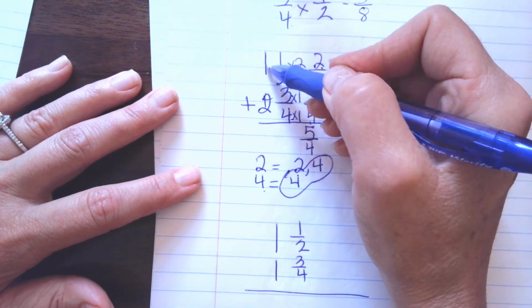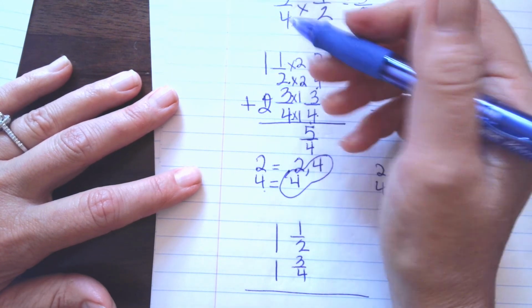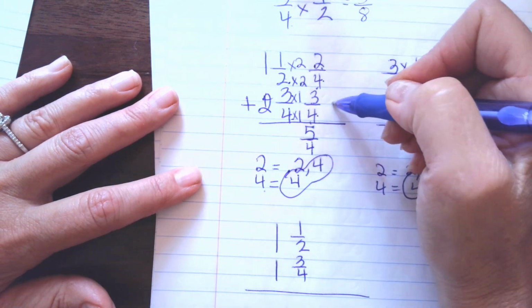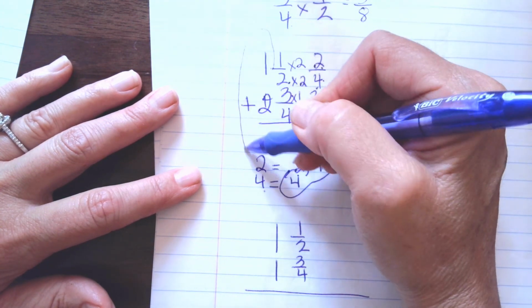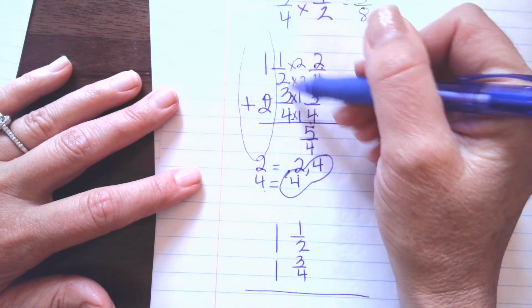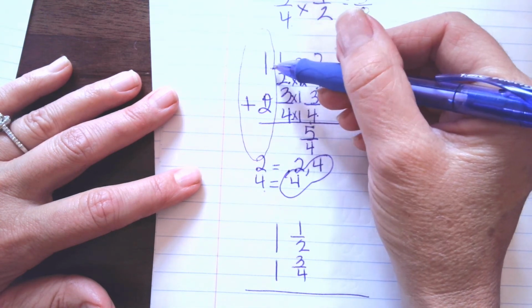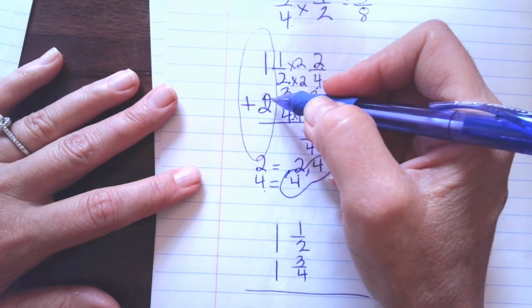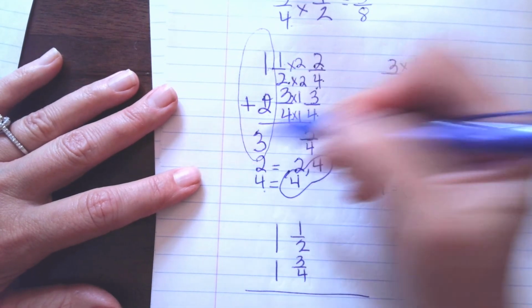If this was the beginning problem, then we would do all of this work that we just did, same exact way, but then our last step would be to add these together because it's not just a fraction, it's a fraction with a whole number, which is called a mixed number. And 2 plus 1 is 3.